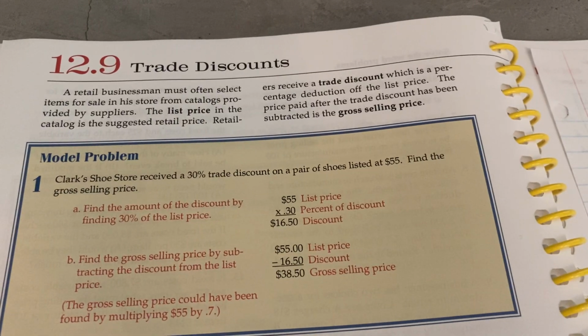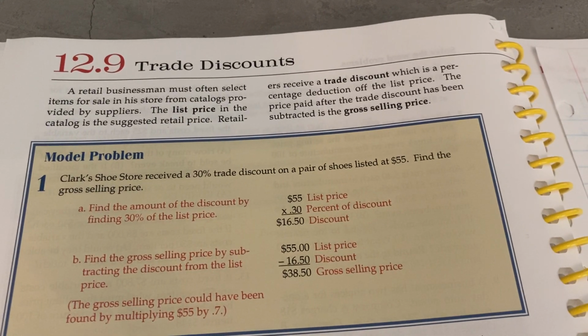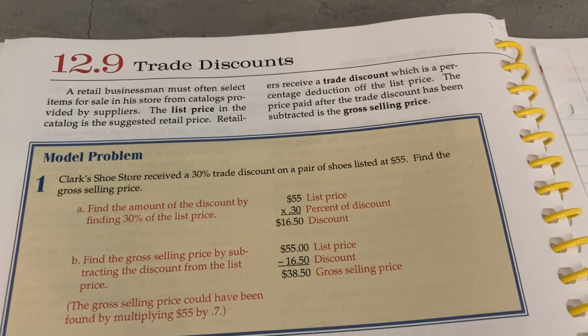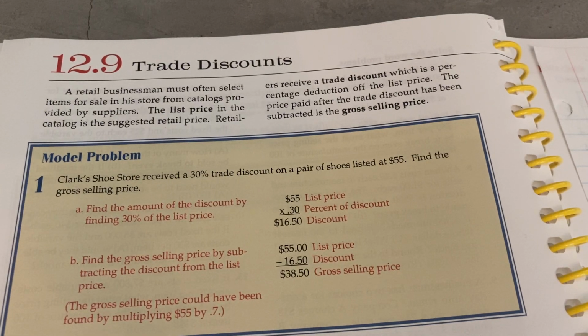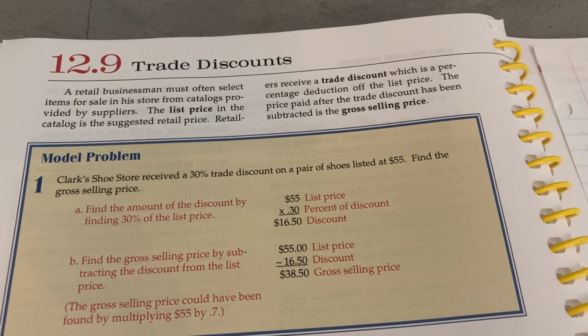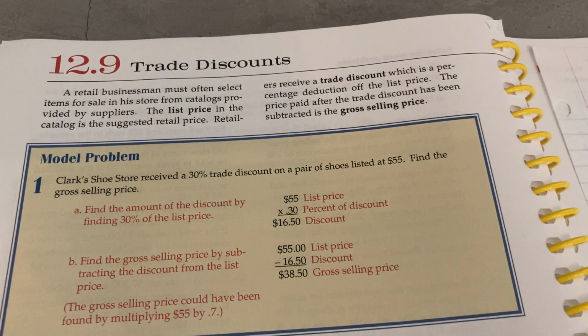So we are on chapter 12. We're going into section 9, and we're going to be talking about trade discounts. So we're talking about small businesses. So what is a trade discount?